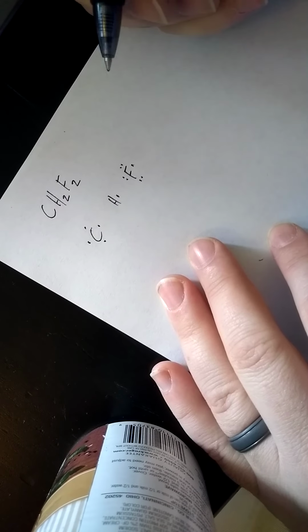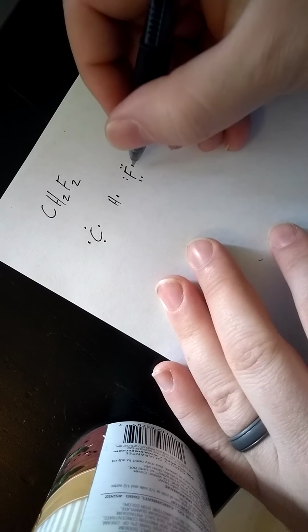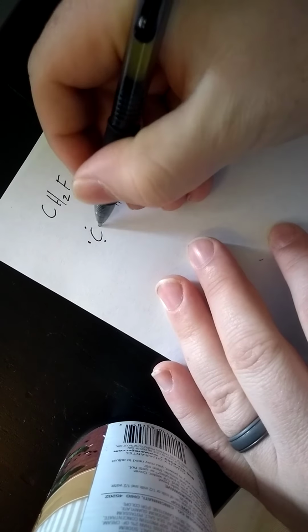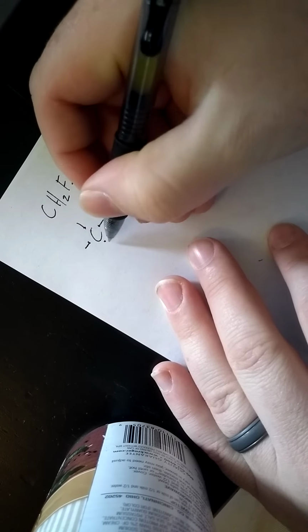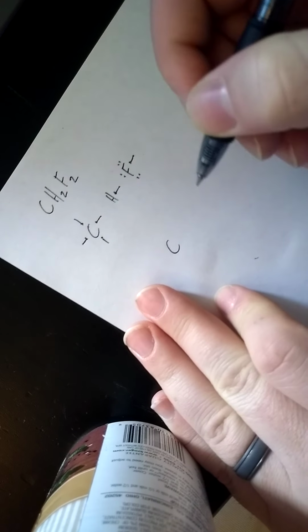There we go. Now, to decide which one goes in the middle, we want to see which one has the most unpaired. This guy's only got 1 unpaired. This guy's only got 1 unpaired. This guy's got 4 unpaired. So we're going to put it in the middle. Carbon goes in the middle. So we'll put a carbon in the middle.